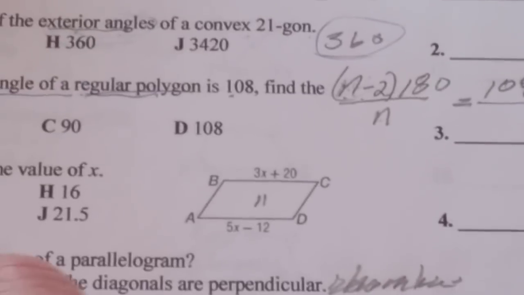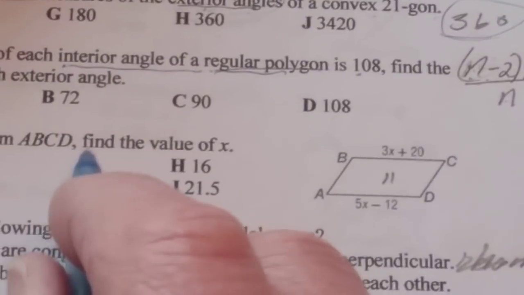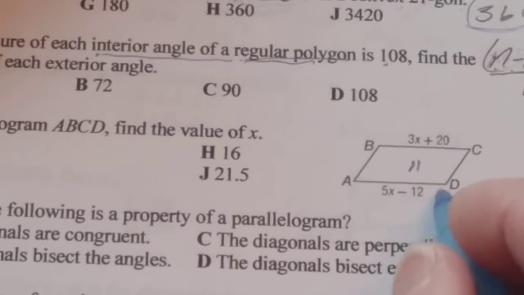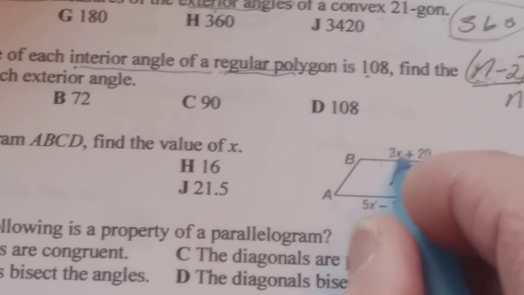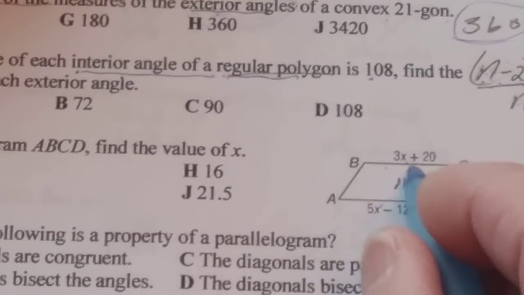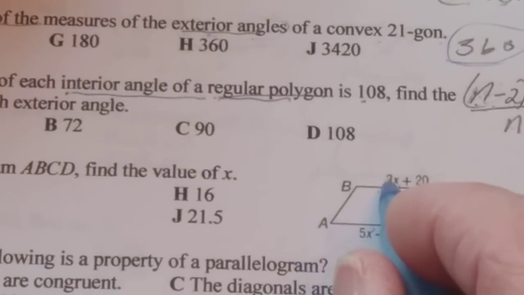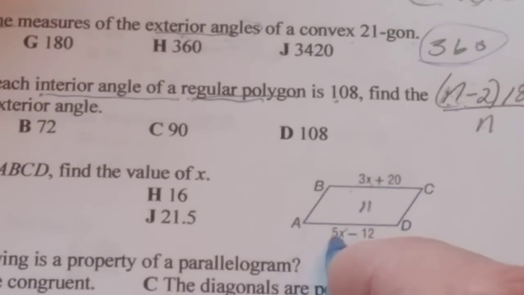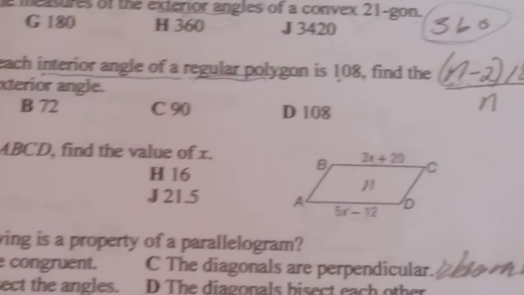Next one, number 4, we have a parallelogram, and we know that on a parallelogram, the opposite sides are congruent, which means they are going to be equal. So we just set 3x plus 20 equals 5x minus 12, and you can just do the algebra yourself.